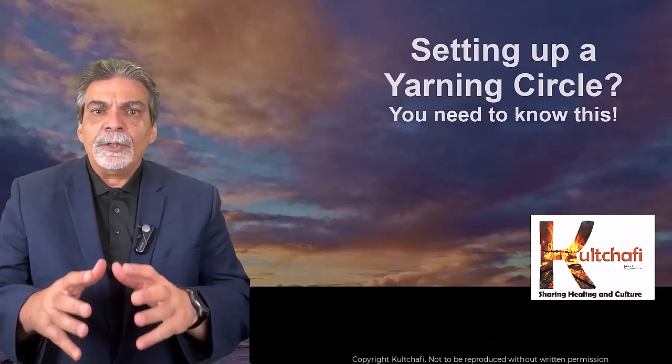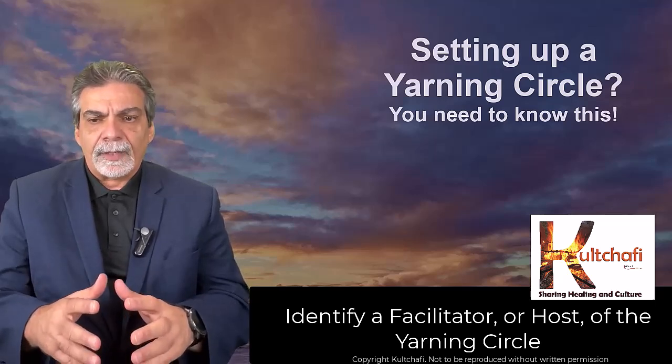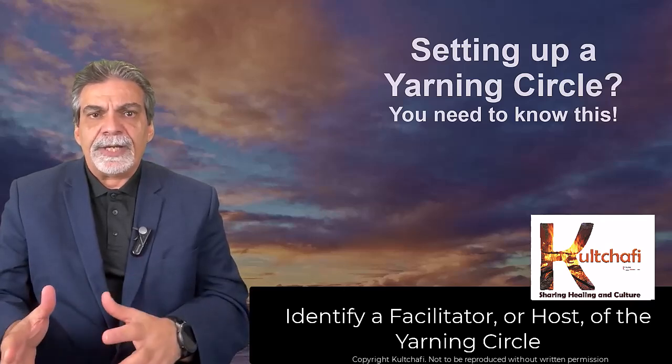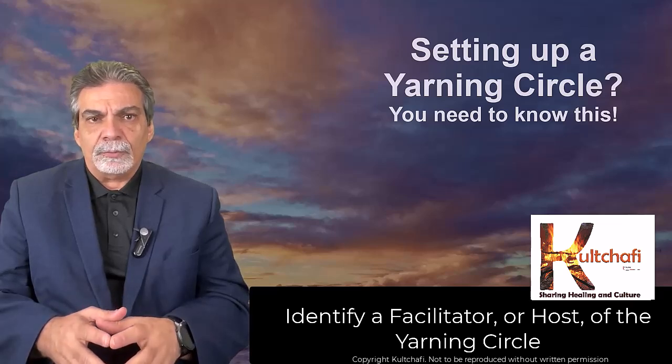Identify a facilitator who sets the scenario but also is an active participant. Their role is to ensure that participants are given equal opportunity to share ideas, knowledge, and thoughts in a respectful and mutual way.